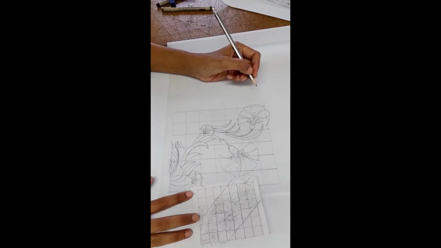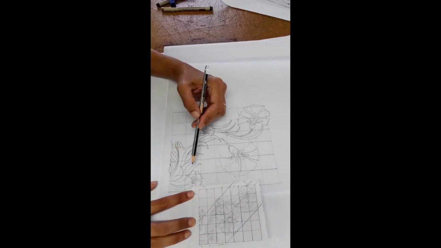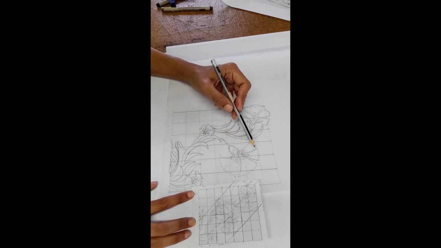And there you have your design. Let's see if we've missed out something somewhere.